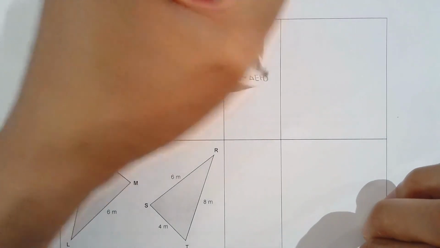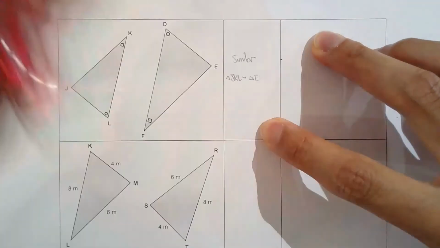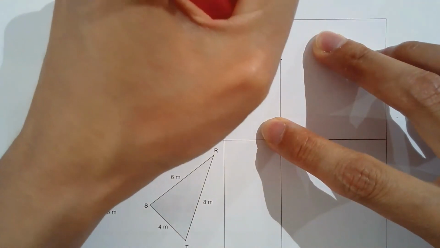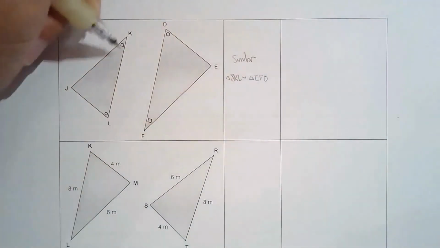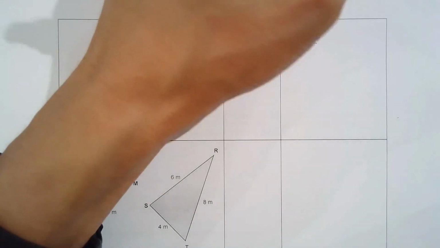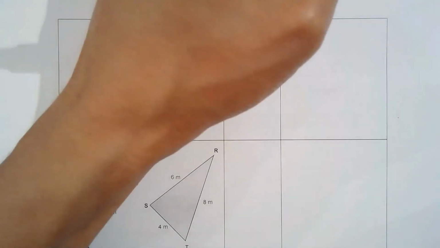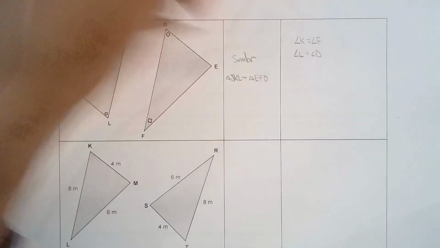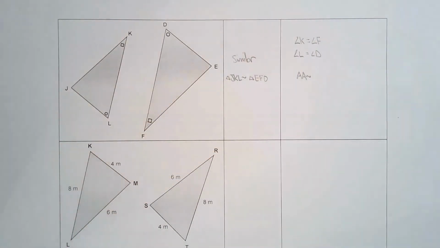How do I know that the two triangles are similar? Because I'm given angle K is congruent to angle F, and angle L is congruent to angle D. So you have angle, angle, similarity.